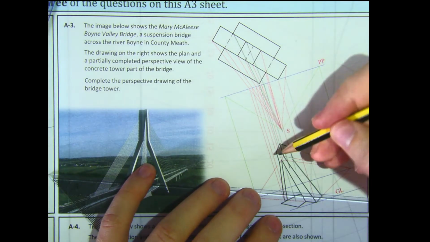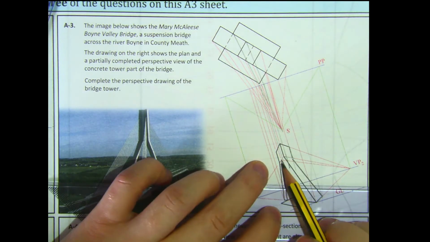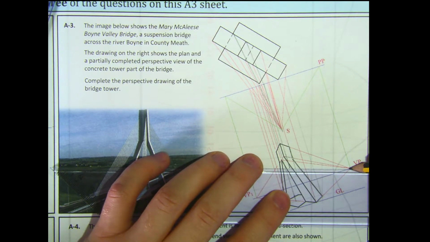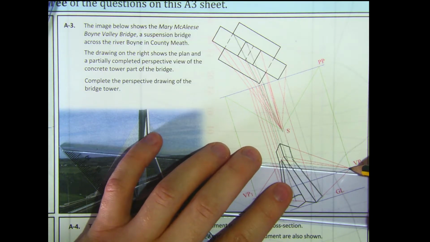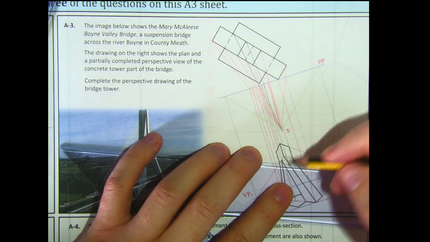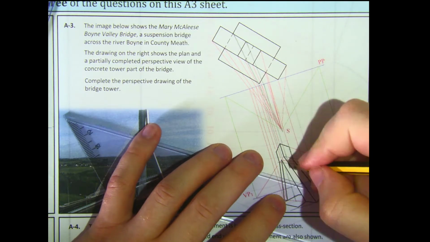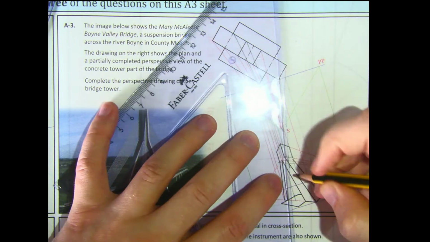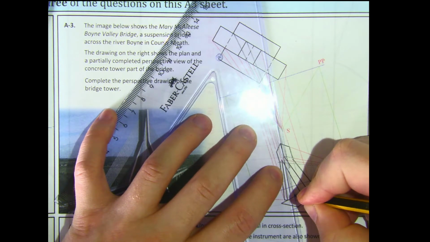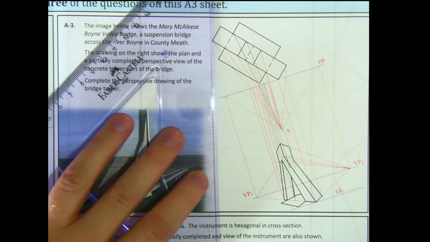And we're going to need to join this line, so this point off over here down to VP, vanishing point 2, and that's this point. So that is going to draw up to there and disappear behind that.